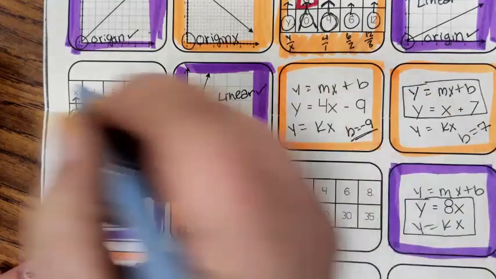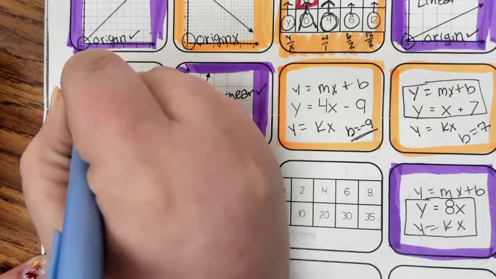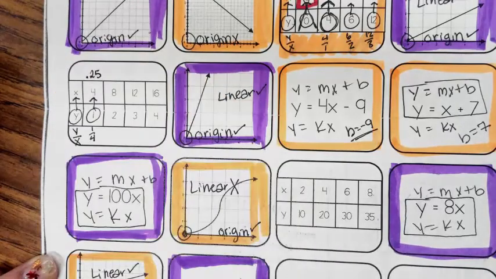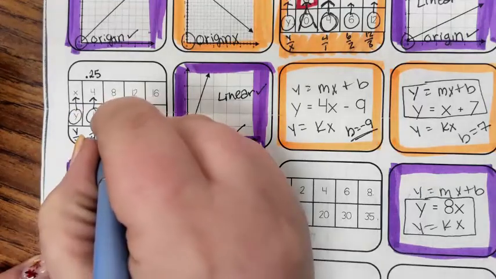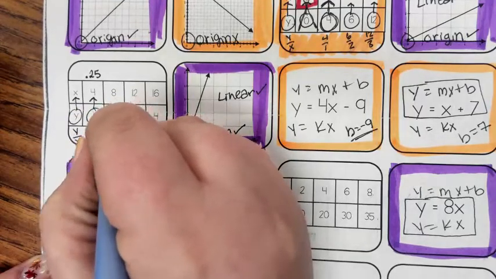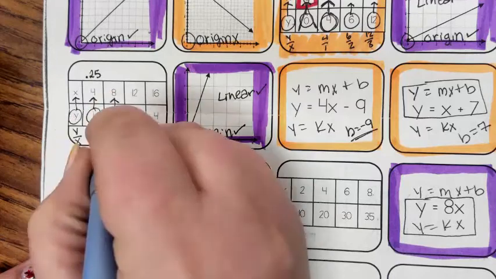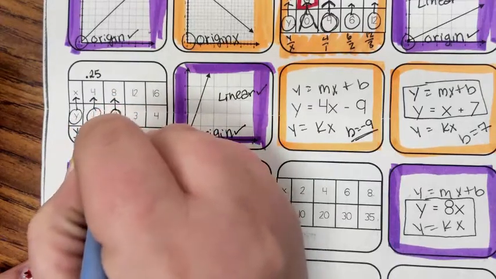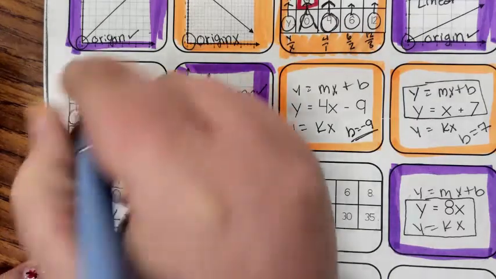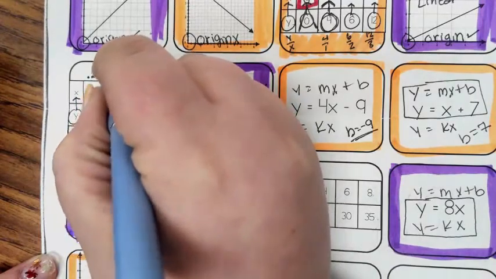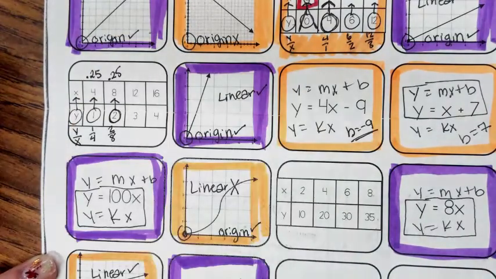1 divided by 4, we'll keep them as decimals, just so we can compare them easily, is 0.25. The next ratio we look at is 2 over 8, y over x. 2 over 8 as a decimal is 0.25.